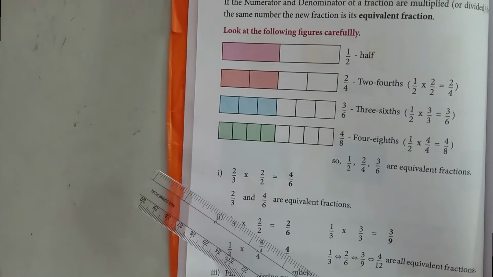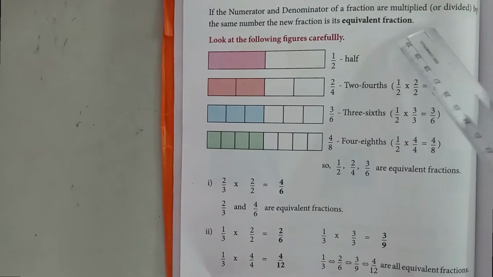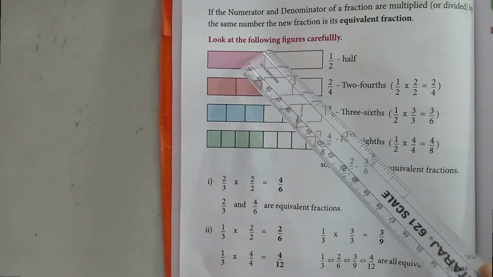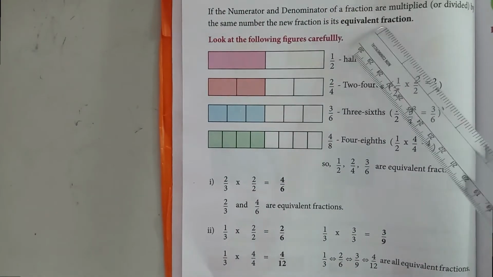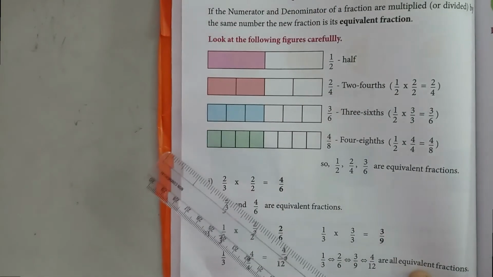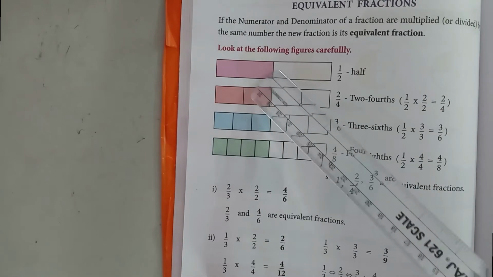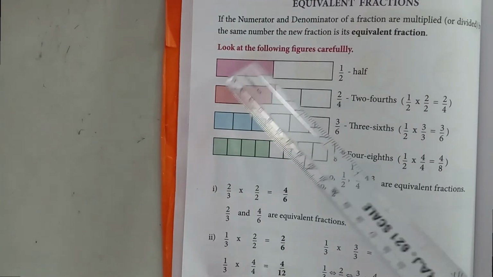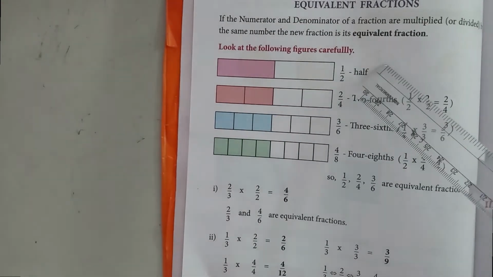Now we shall see the equivalent fractions. When the numerator and denominator of a fraction are multiplied or divided by the same number, the new fraction is its equivalent fraction. Now look at the following figures carefully here. This is a total whole. In the whole how many parts are there? 2 parts. That is 1 by 2. We call it half.